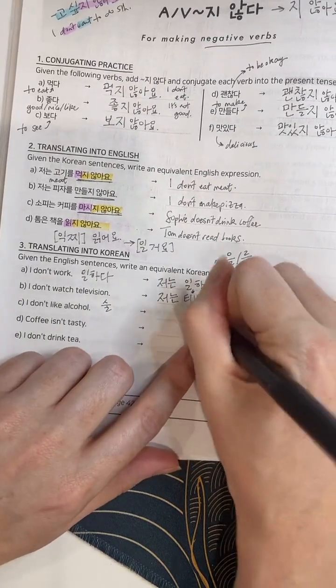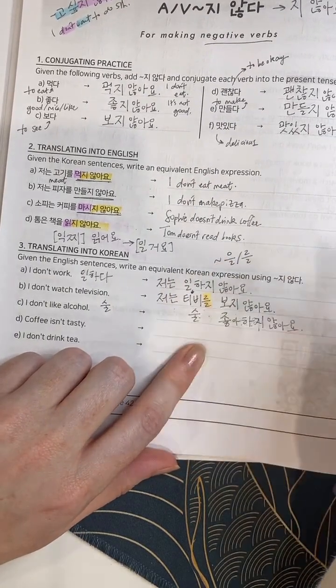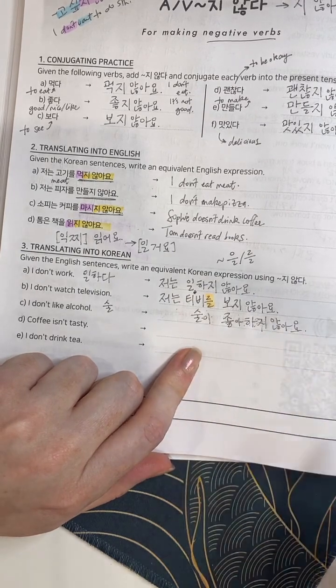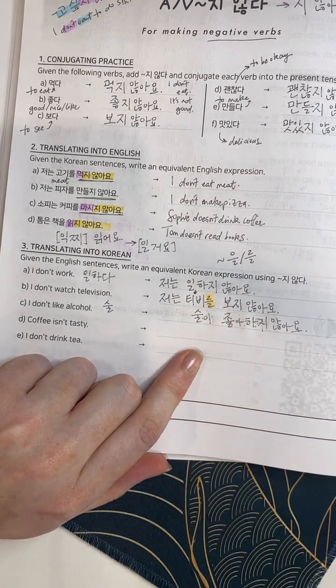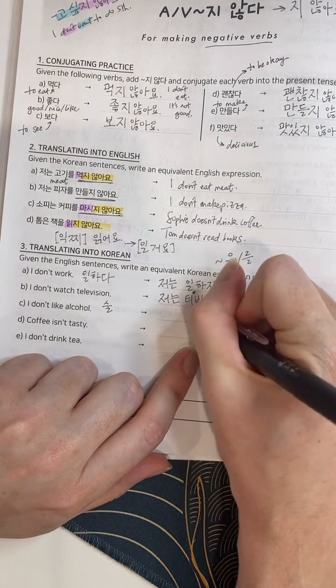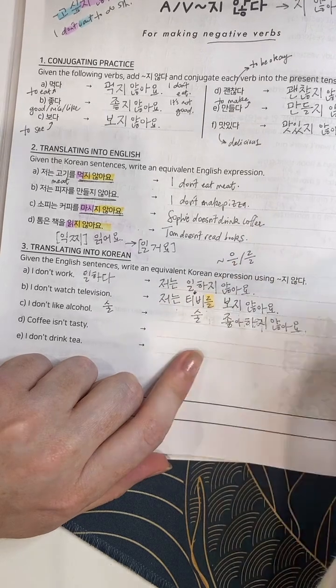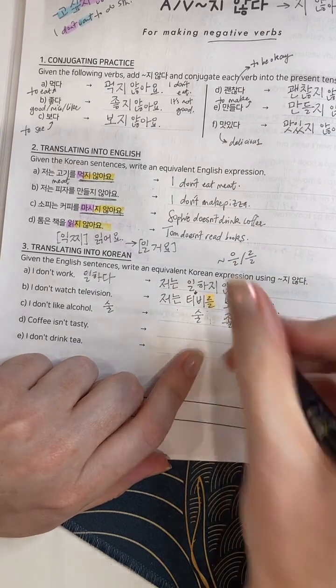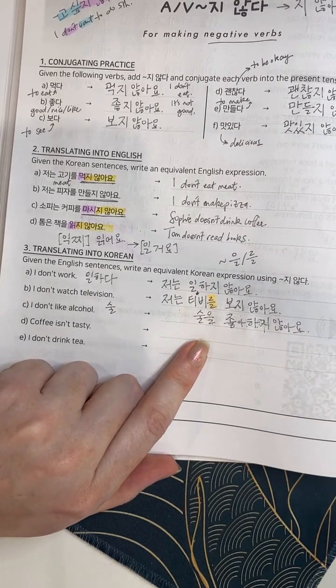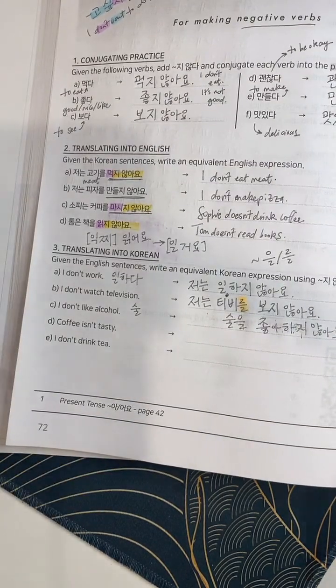So again, if we have 이 here, 술이, if we make it the subject, it means that the alcohol does not like something. The alcohol does not like, which again doesn't make sense, right? Because alcohol cannot like things, but it can be liked. Alcohol can be the object of liking. It cannot be the subject of liking.